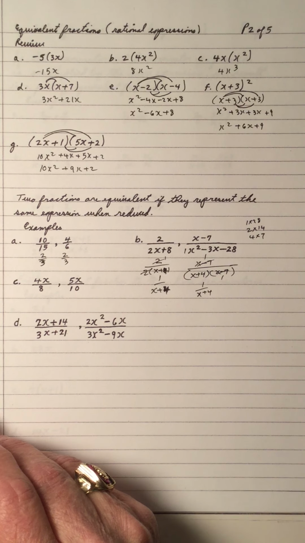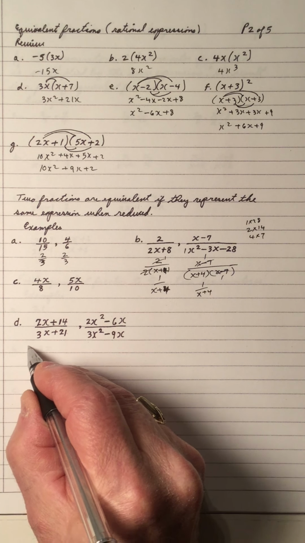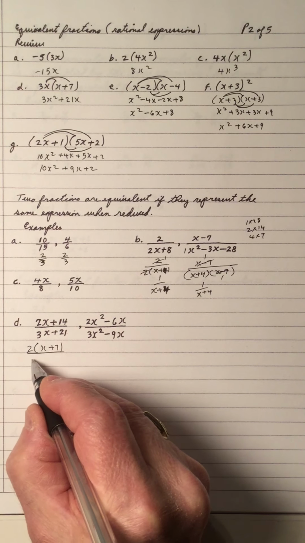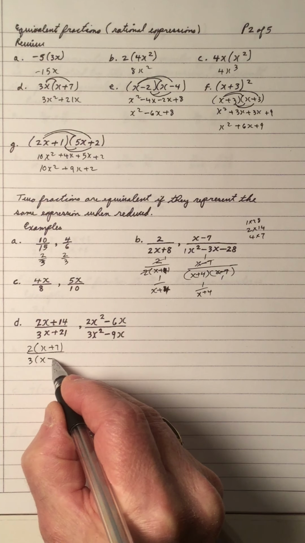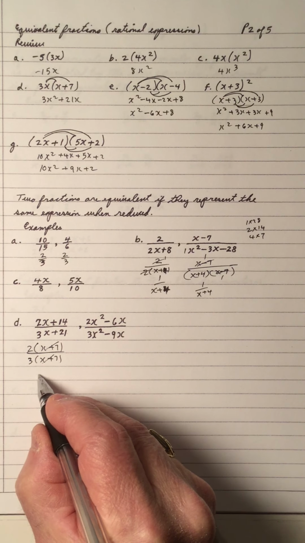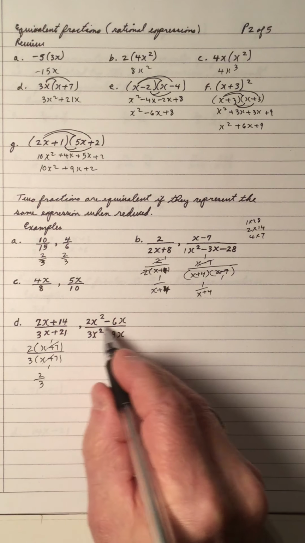And D, are these equivalent? Well, if I reduce them, let's see. 2 comes out as a GCF, I get x plus 7. 3 comes out as a GCF, I get an x plus 7. And the x plus 7's cancel, so I get 2 over 3. And let's reduce these.